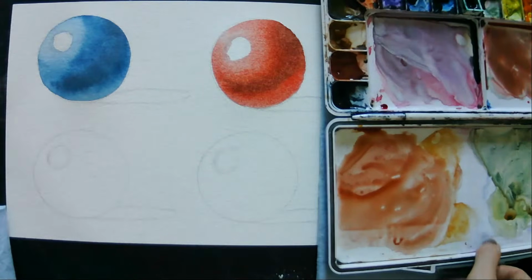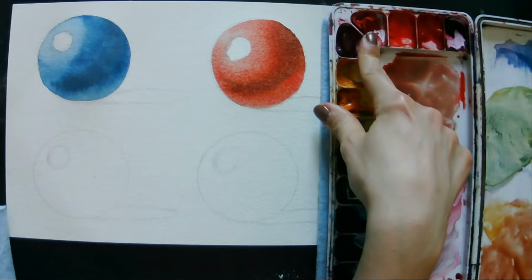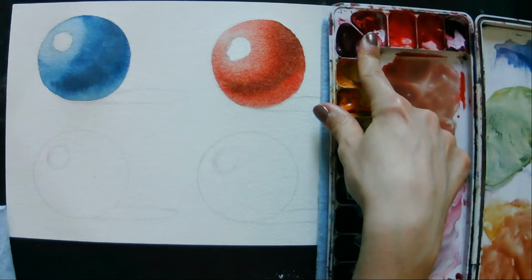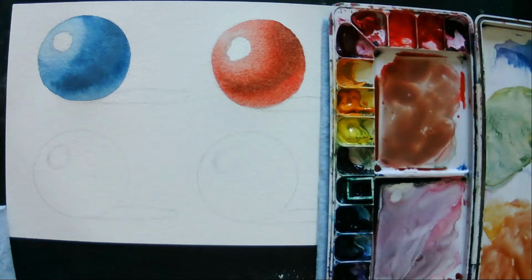This red right here that I have that I almost never use is called Mayan Orange, but to me it's red. So, sometimes the names of different colors can be a little bit confusing. But if I were using an orange as a complementary to blue, I would make sure that it is an actual orange.